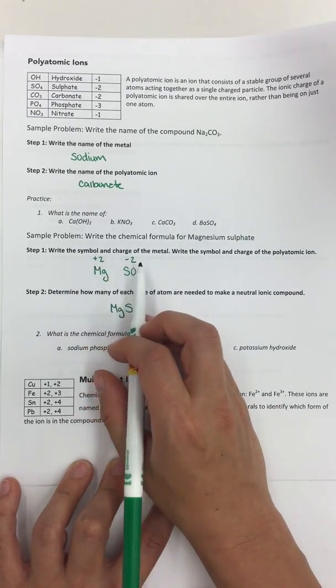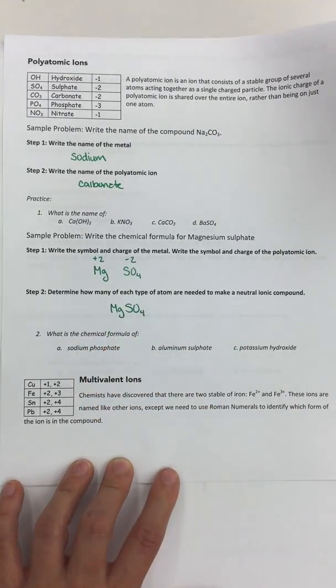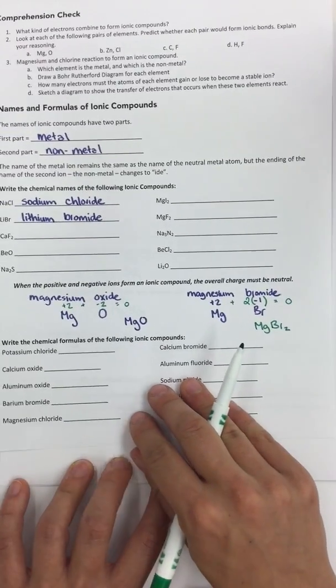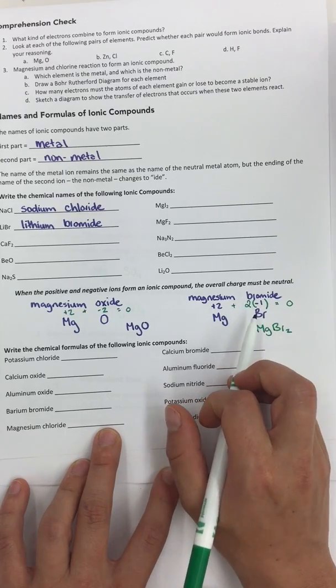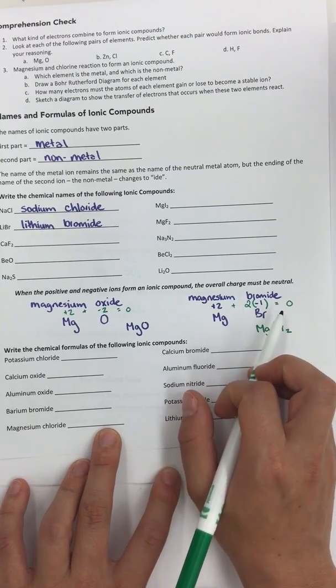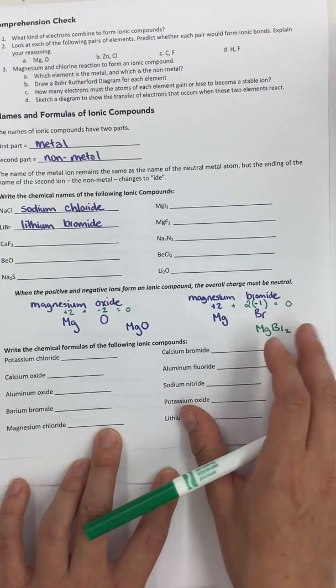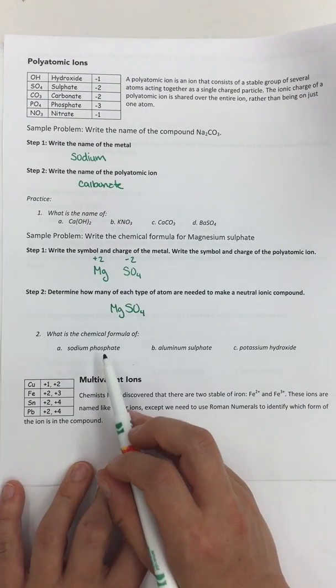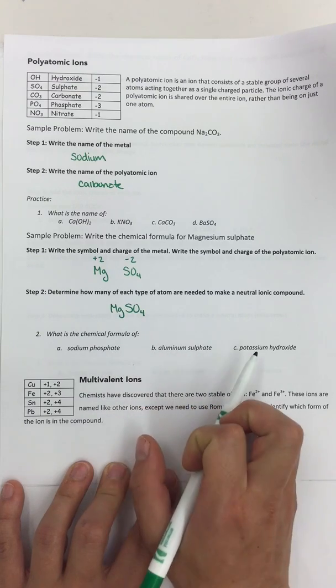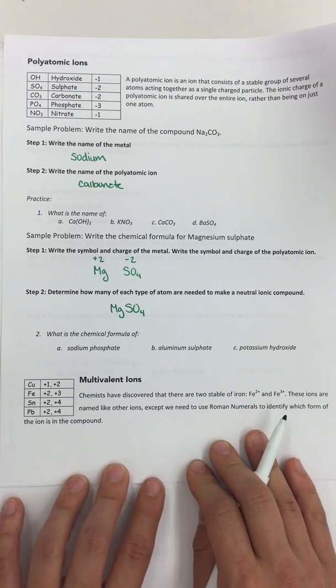If these 2 numbers were different, I would have to follow the same steps that we did over here, where I might add more of one type of atom so that the overall charge is 0. Take a couple minutes to try these 3 questions in your notes.